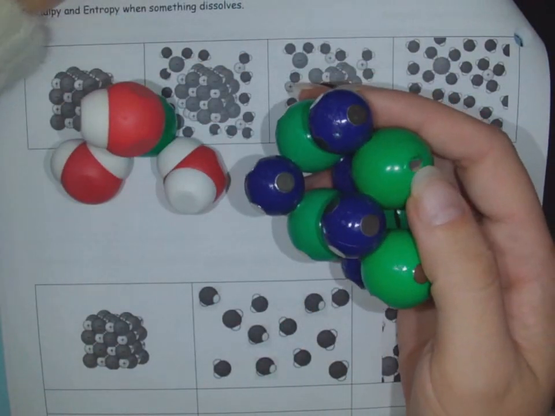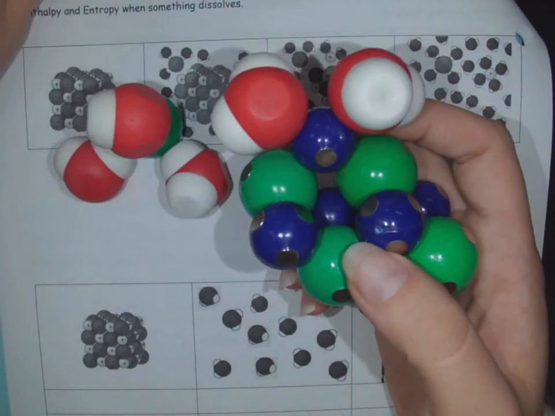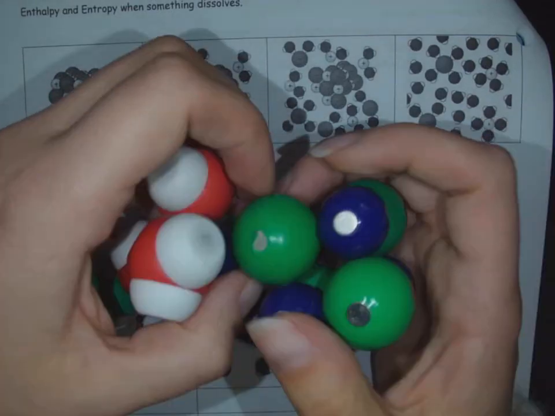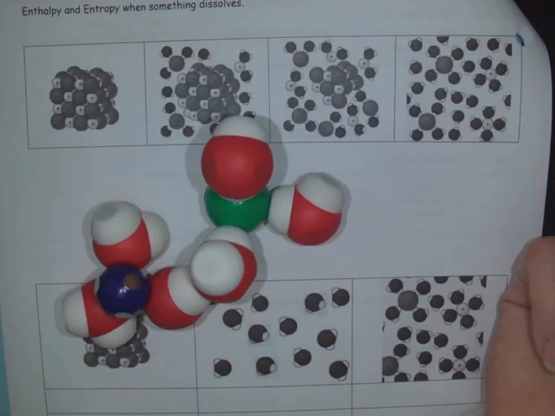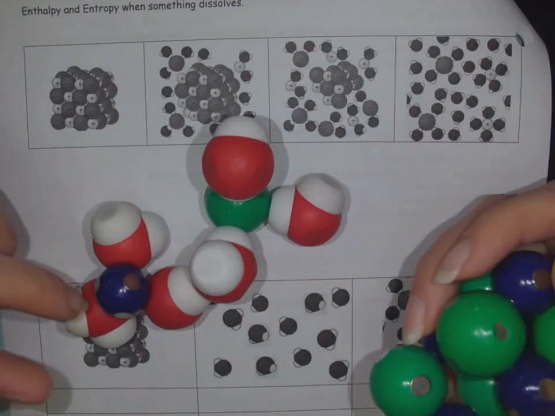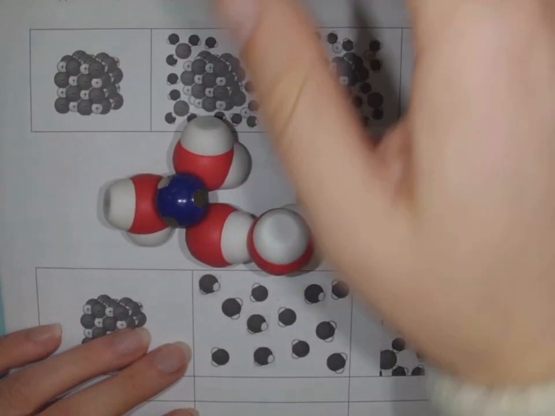And so then we can separate or dissolve, right? We can separate these ions from each other as they get dissolved in water, okay? And what we end up with is these ions floating around in the water.